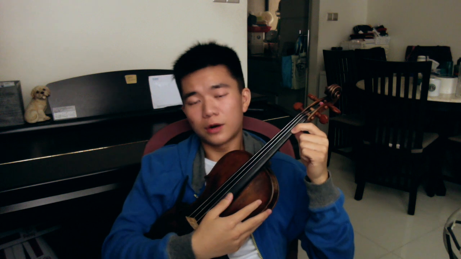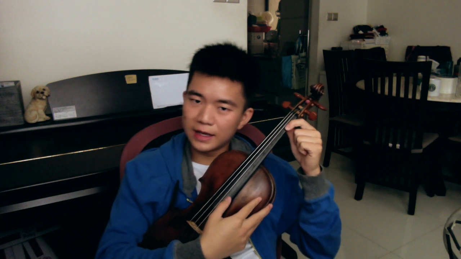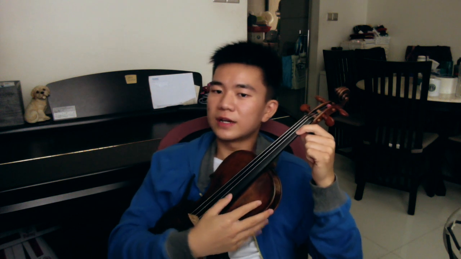Next will be a D chord, open string D, open string A, first finger on the E string, which is an F sharp, without playing the G string.